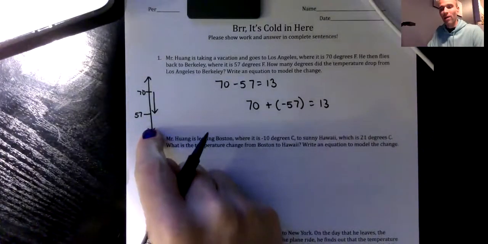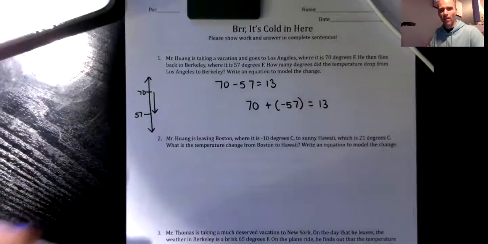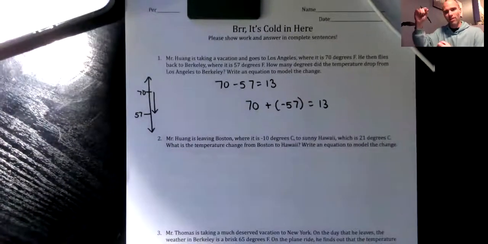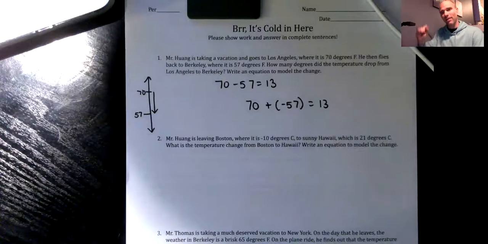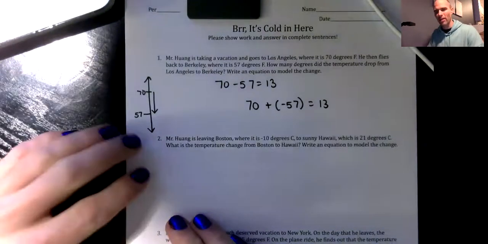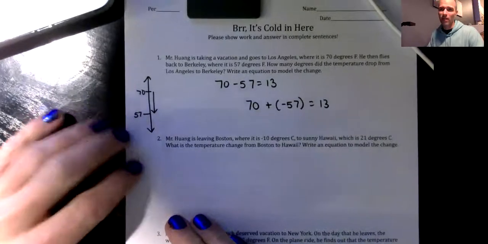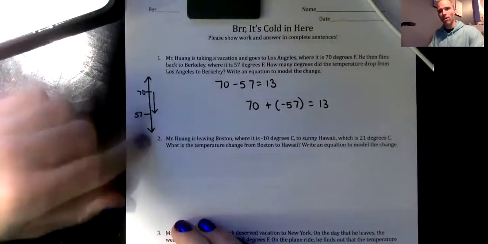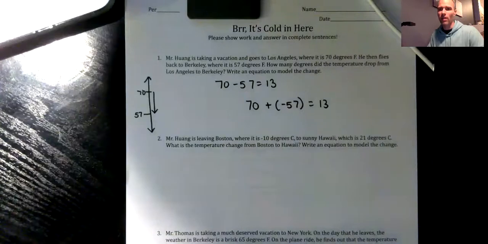vector model. Hopefully you noticed that when I did this little example earlier, I didn't start at 0 and draw a vector to 70 first, and then a vector down from 70 to 57. That would have been the proper way, but honestly, I was just trying to draw something to give you the idea of a vertical vector model, so you're not so surprised when you see that on tomorrow's quiz.